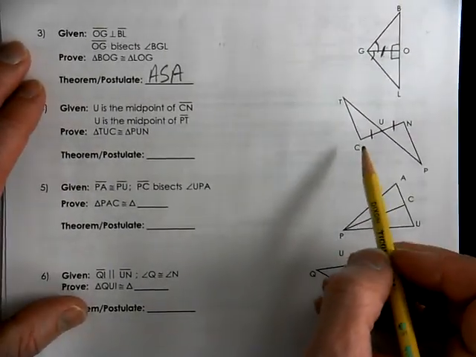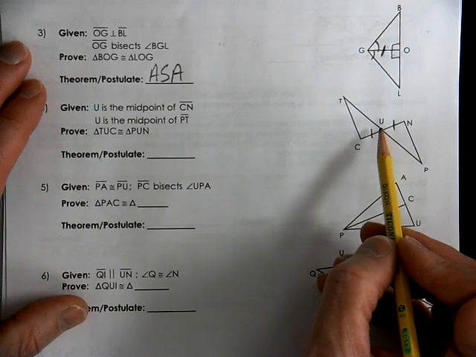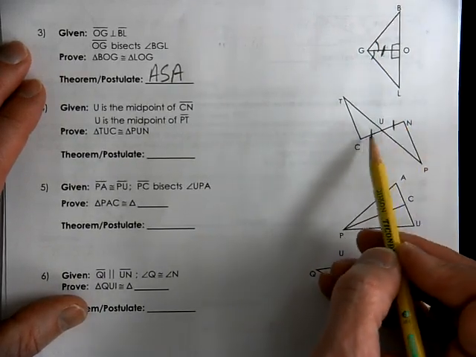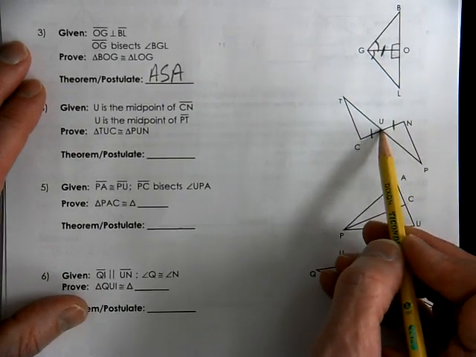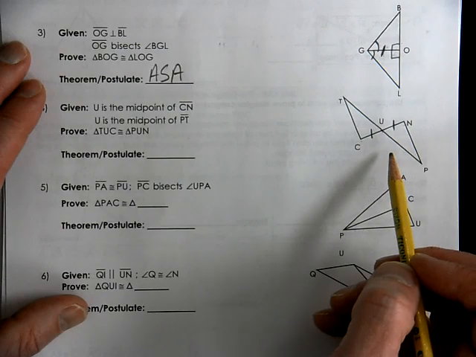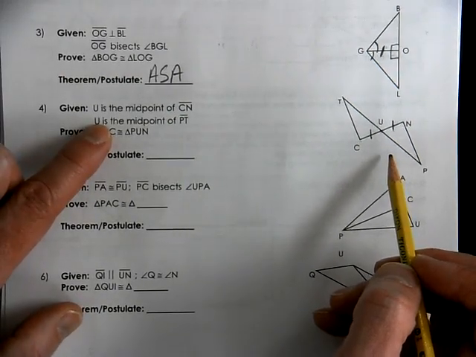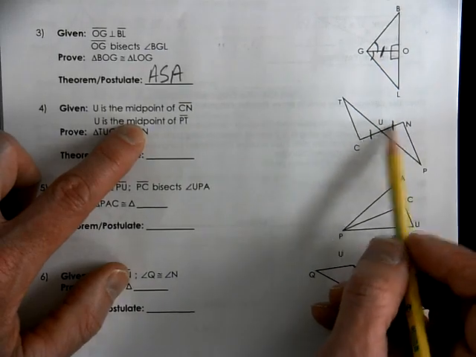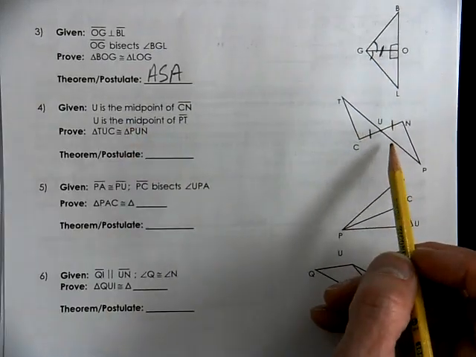Now, just to mention it, do understand that just because U bisects one segment does not mean that it has to bisect both segments. It does in this case because they tell us, but we can't assume that. Just because it bisects one does not mean it bisects the other.